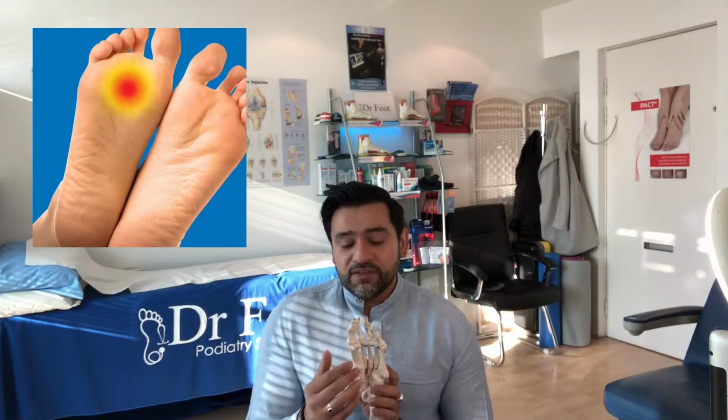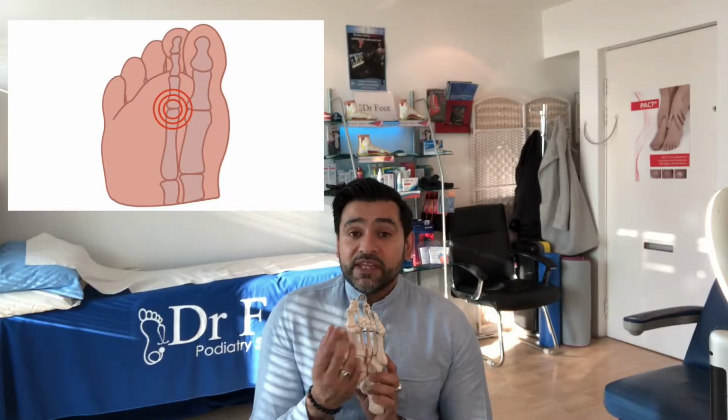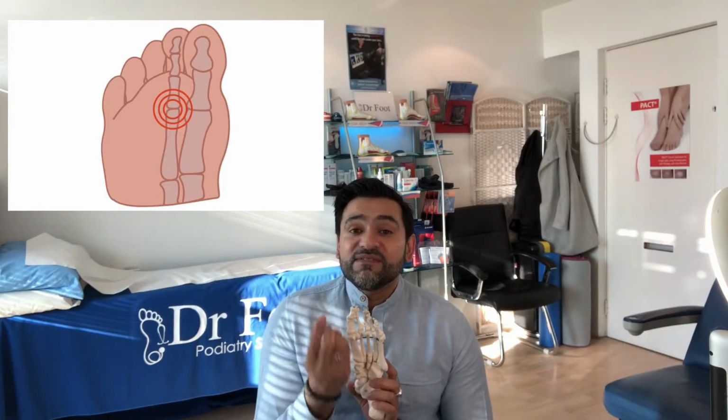But what normally happens is runners complain of pain in the ball of the foot first. There's no specific pathology. It can just be a discomfort. As that discomfort progresses, you get capsulitis. So around the head of the second metatarsal, there is a capsule, and that gets inflamed.